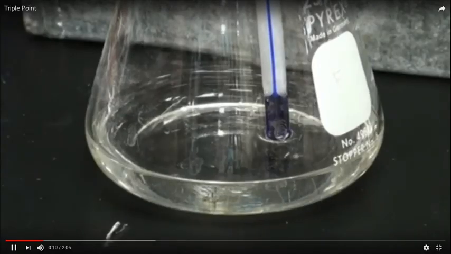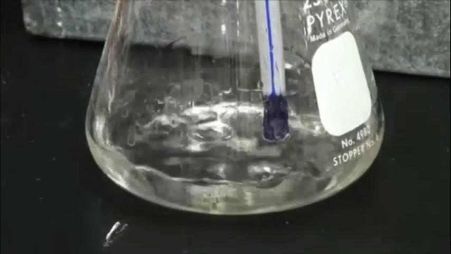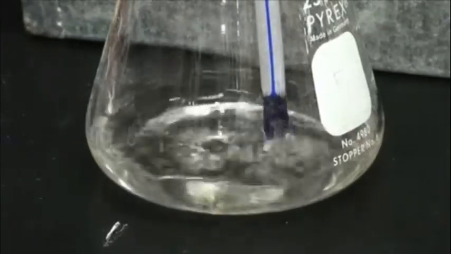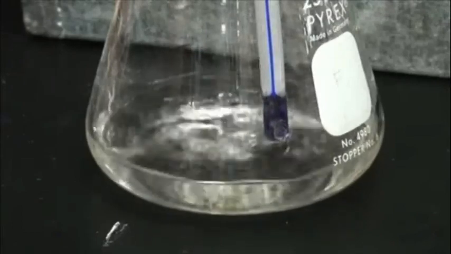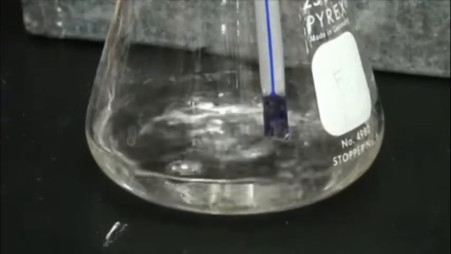This is not water. They're pulling a vacuum on this flask, and so they've got this liquid to boil.